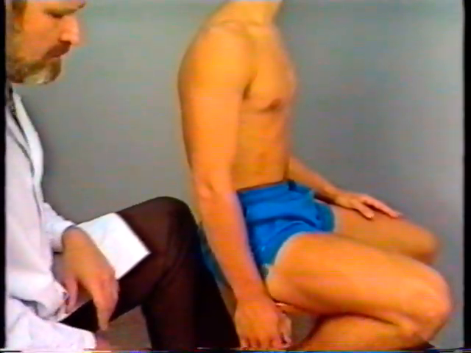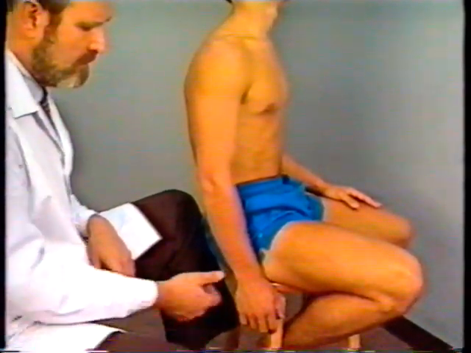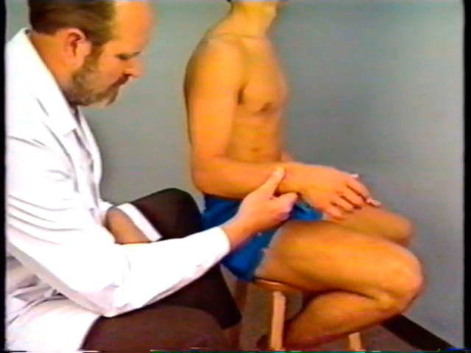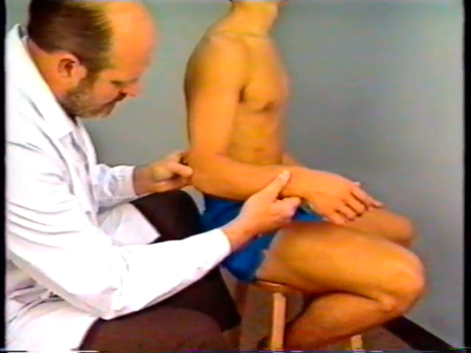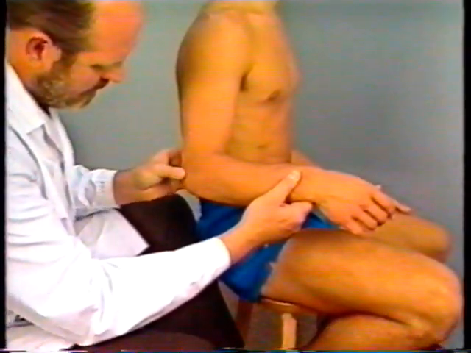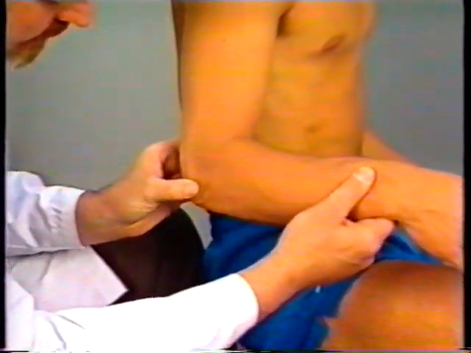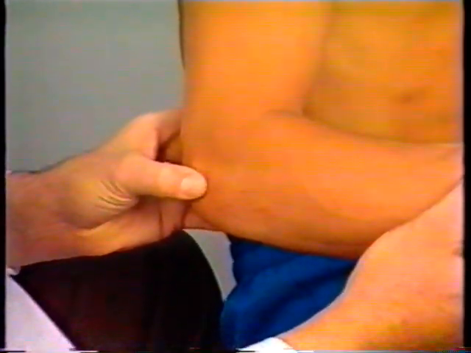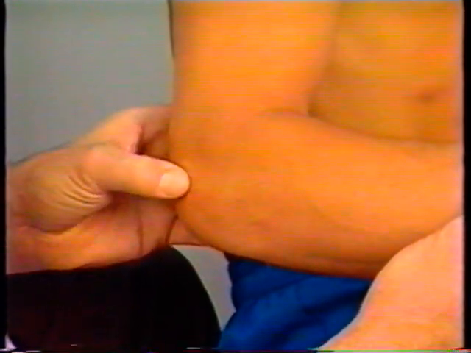Lateral epicondyle. With the patient sitting in a relaxed position, the examiner supports the forearm so that the elbow is at 90 degrees of flexion, and with the other hand, palpate the prominence on the lateral side known as the lateral epicondyle. It is rounded inferiorly, and tenderness to palpation in this region suggests the possibility of lateral epicondylitis or the tennis elbow syndrome.